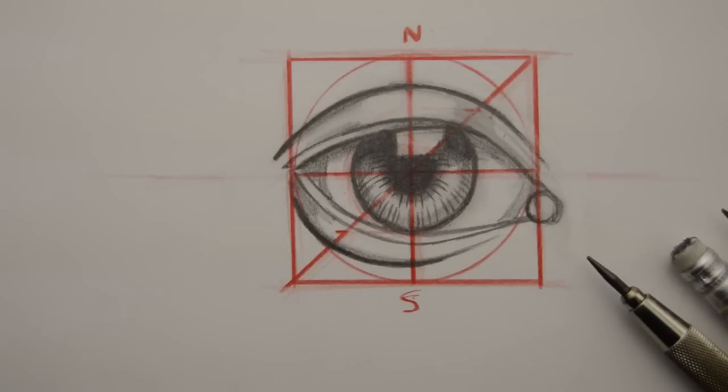Welcome back. This is lesson 2, part 3, and in this lesson we are going to discover the formulas for putting the eyelids on the eyeball. So let's get started.